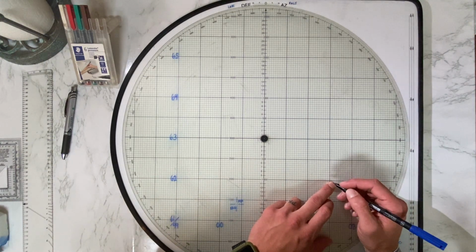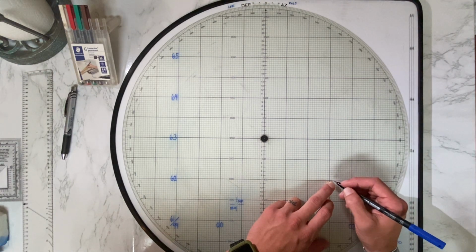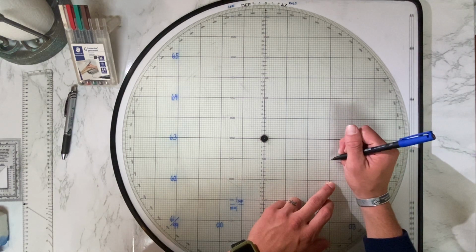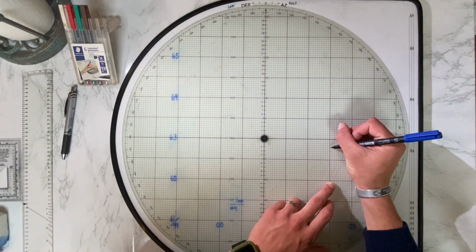And then 628 for my northing, add my zeros, that becomes 800 meters north, 500, 600, 700, and 800.